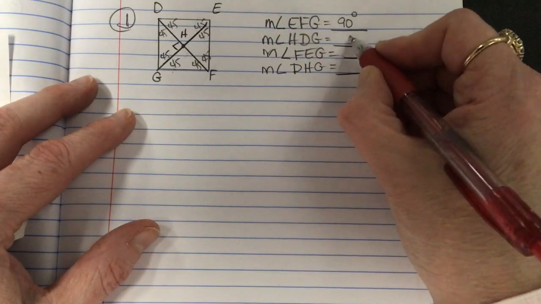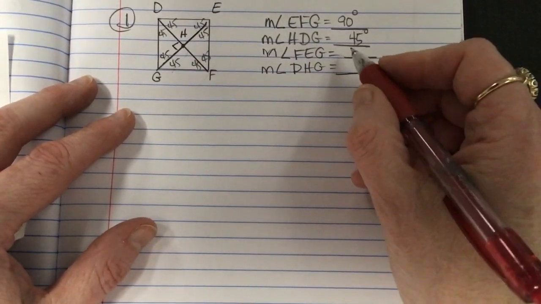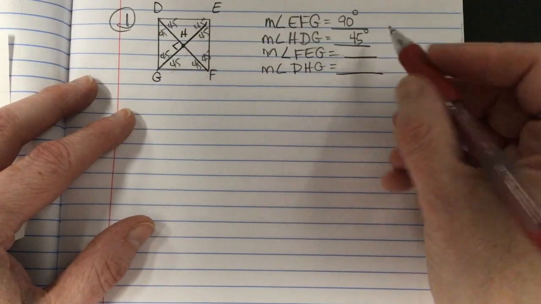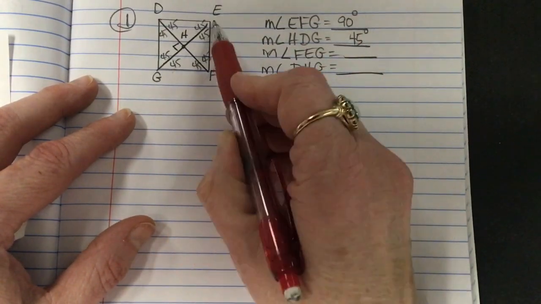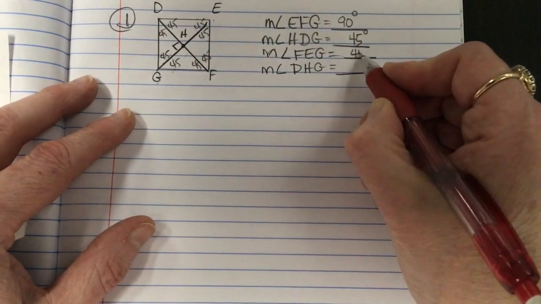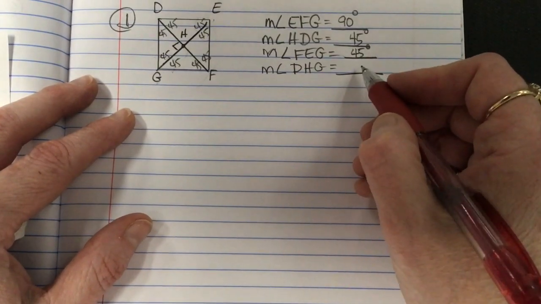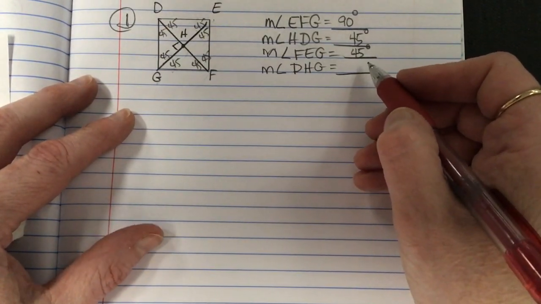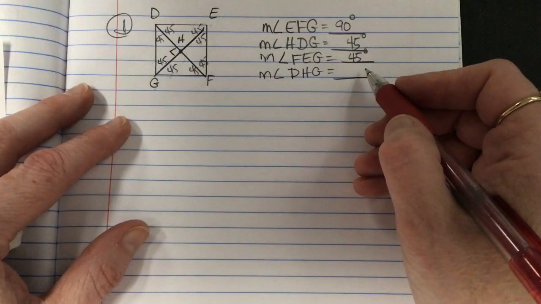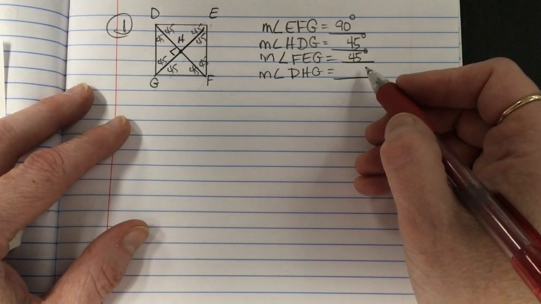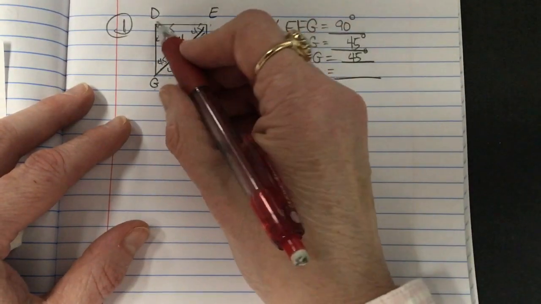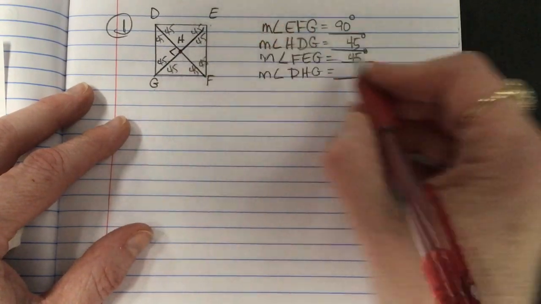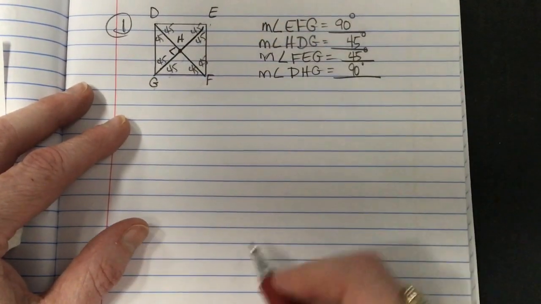HDG. Okay. That's the hardest part, just finding them so you know which one. FEG, there's another 45. And that's the part you got to watch. Make sure you don't label them wrong. And then what's the bottom one? DHG. See, now there's that 90 because it's a rhombus. So see, there's your 90 degrees there.